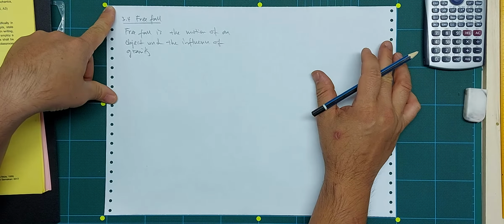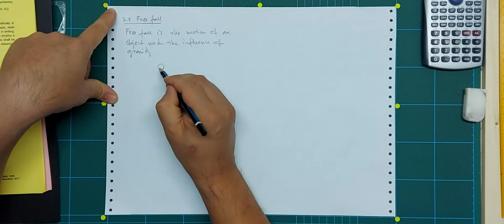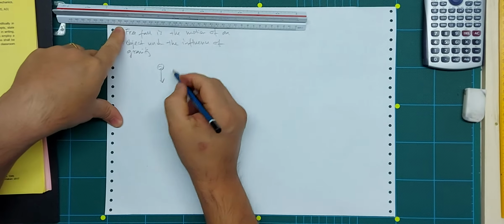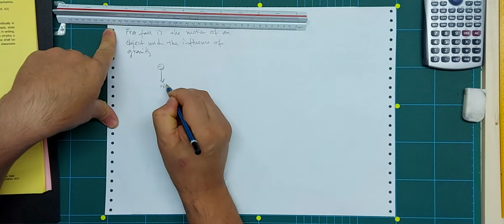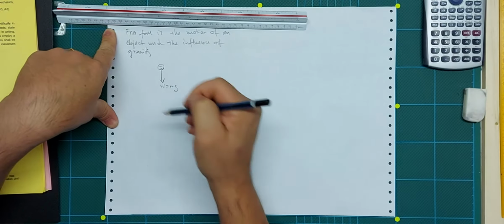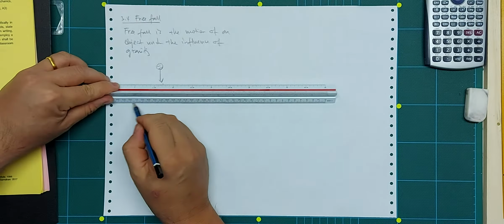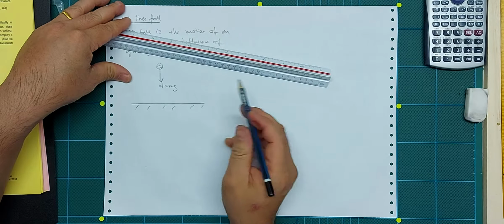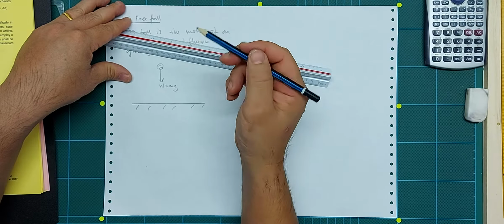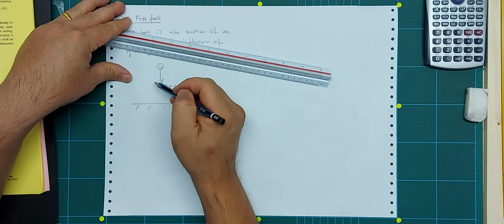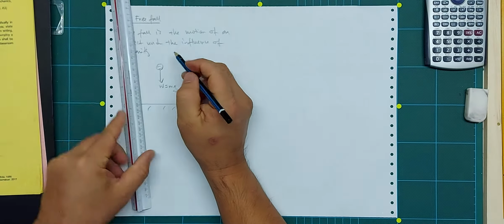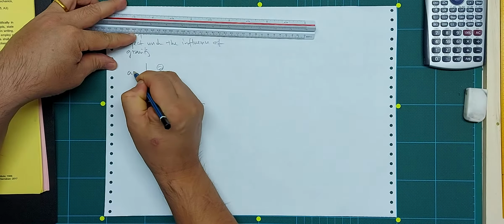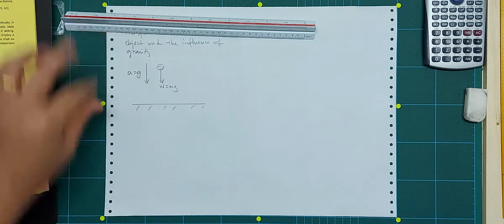So free fall means an object falling down when you release it. Okay, it's under the influence of gravity. In this case, it is the weight of the object that is actually pulling it down. Okay, so this is the Earth surface. Everything that is at a distance from the surface, when you let go, the weight will actually pull it down, and it is under the acceleration of the Earth. So this acceleration is equal to g.